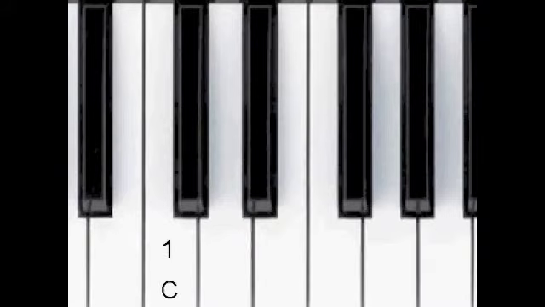So I taught them to count keys. They would start at the name of their chord, C here, and count every key, black and white, up to 8. 1, 5, and 8 make a major chord. 1, 4, and 8 make a minor chord.